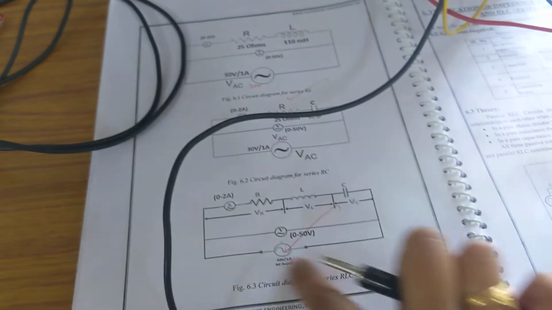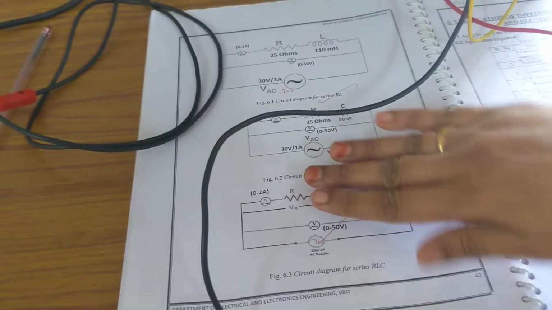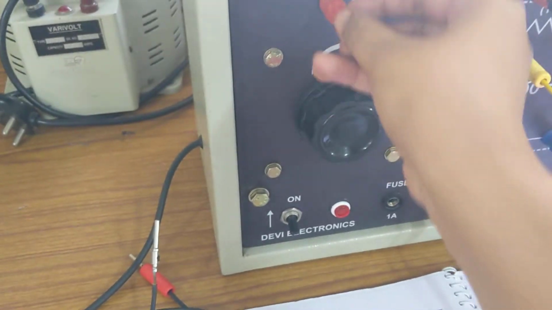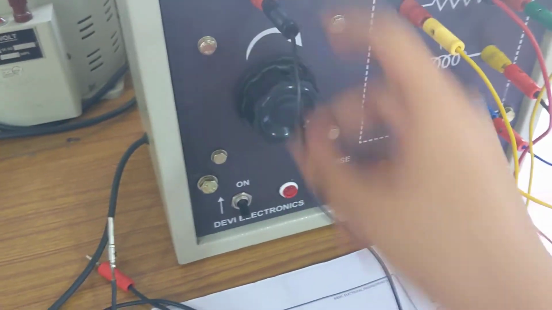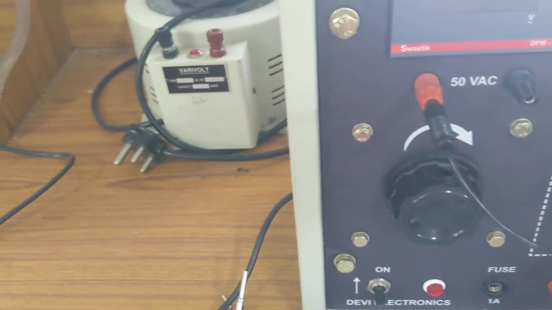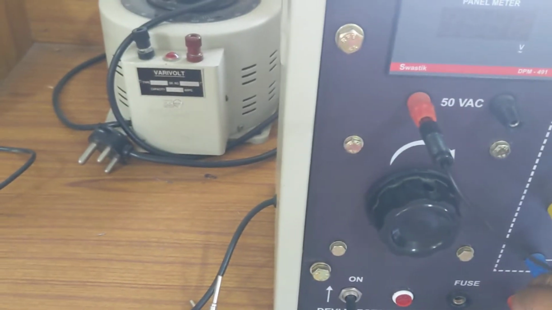So now we have just connected the outermost portion. Here, if I observe this, the voltmeter is in parallel to my source. So the voltmeter is connected in parallel, that means positive to positive and negative to negative.